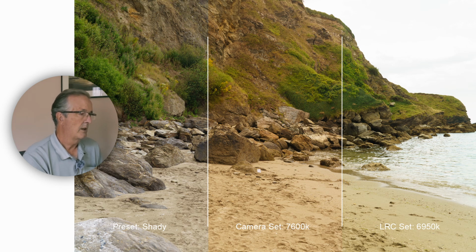It decided that the white balance Kelvin should be 6,950 and -4. And there's still that little green tint which I'm not too happy about. And the Kelvin that camera had set, gosh, it's really quite magenta, isn't it? It's too much. And the shady preset, well, that's just a little bit pale.